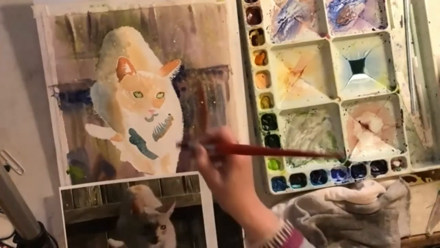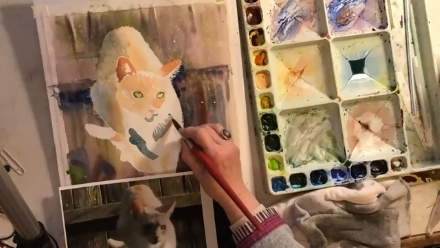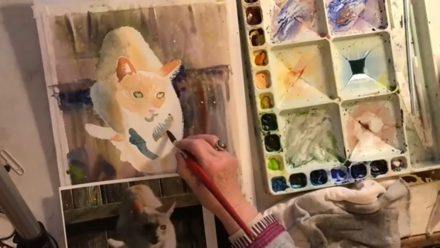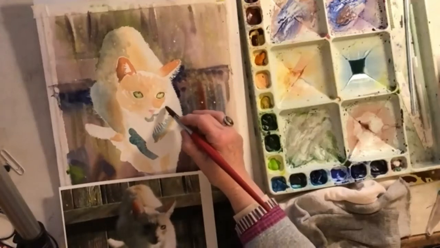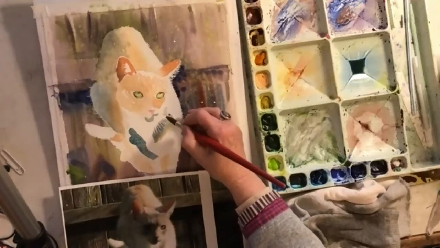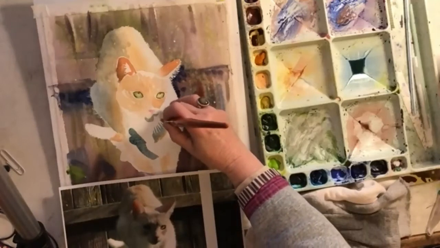Whoops. And now I'm going to soften that into the white space below. And this comes up, where's his face? Right here, okay. So we need this all the way up into here.